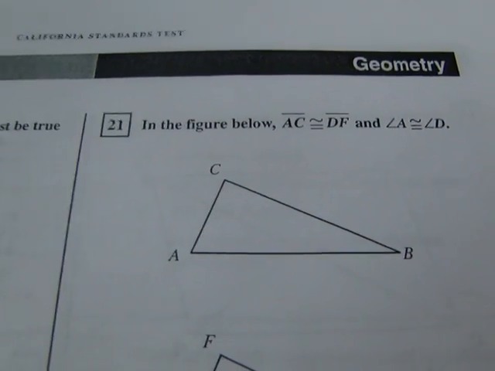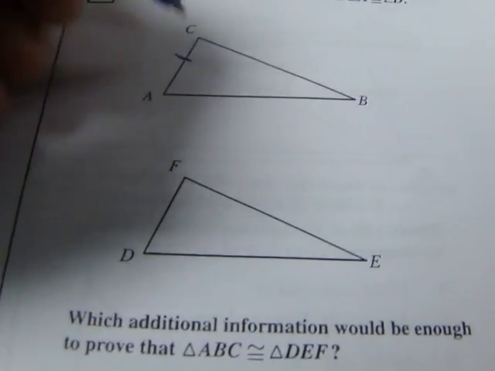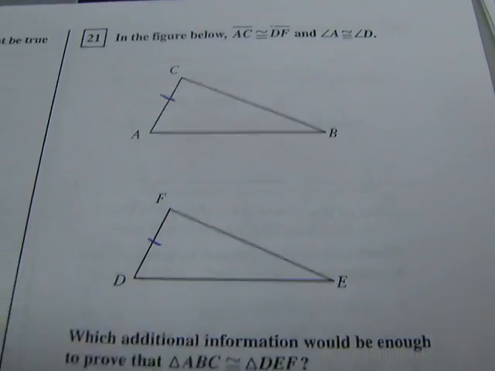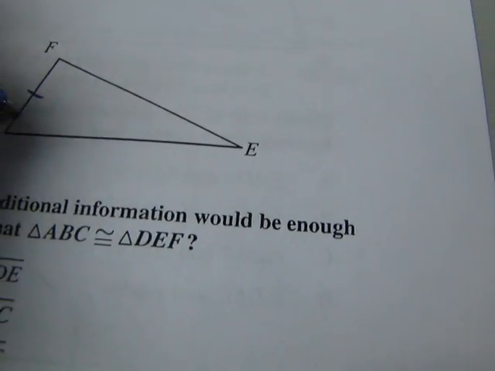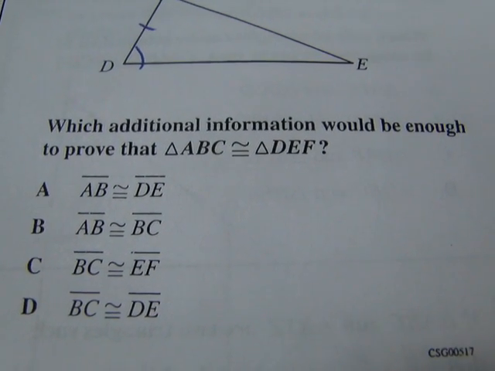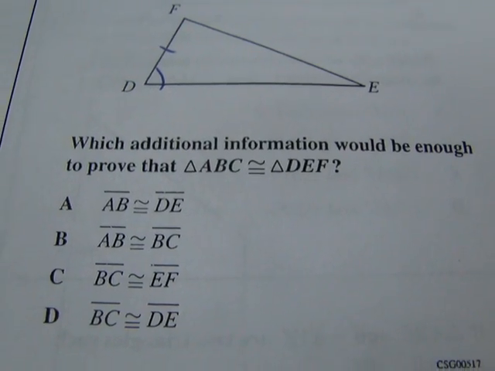In the figure below, AC is congruent to DF, so let's mark that. And angle A is congruent to angle D, so let's mark that too. The question says, which additional information would be enough to prove the triangle ABC is congruent to triangle DEF?